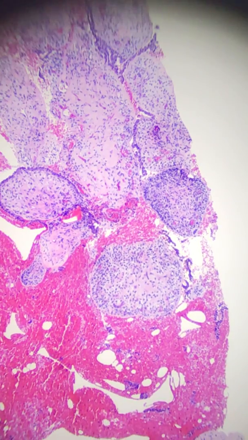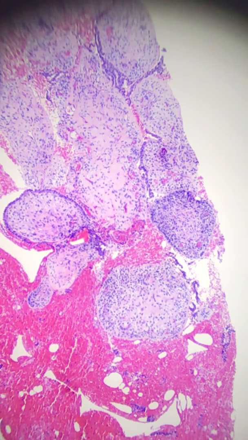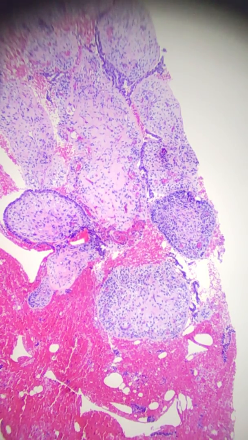Okay, why are these important? Well, they tend to grow very rapidly, and they usually have a well-circumscribed border, so they're easy to take out. Because they grow rapidly, they can distort the breast.